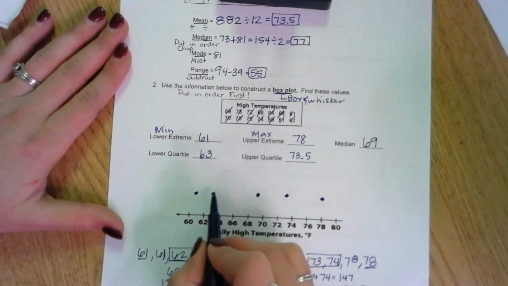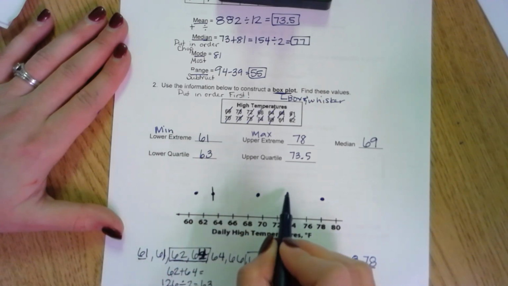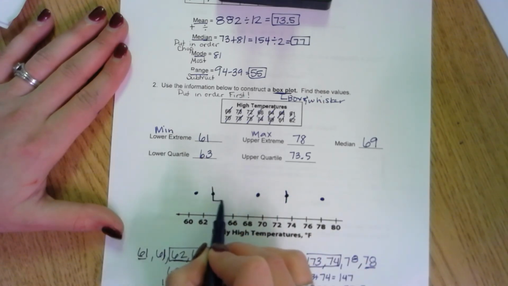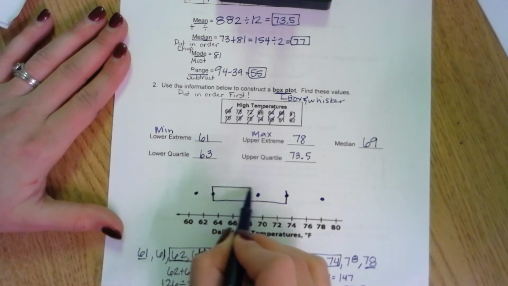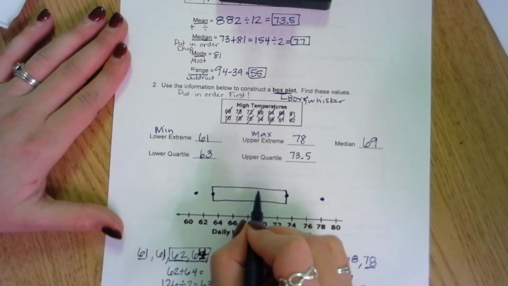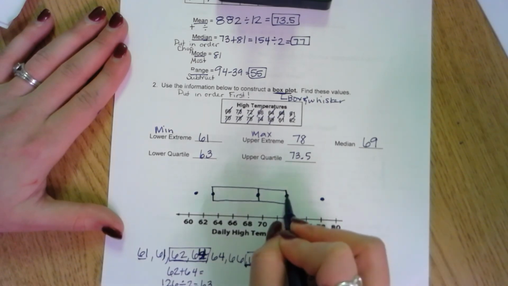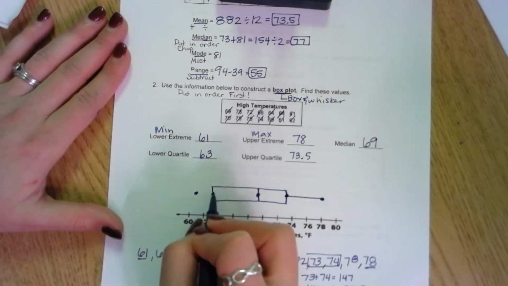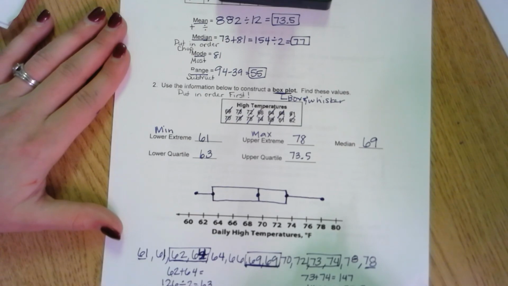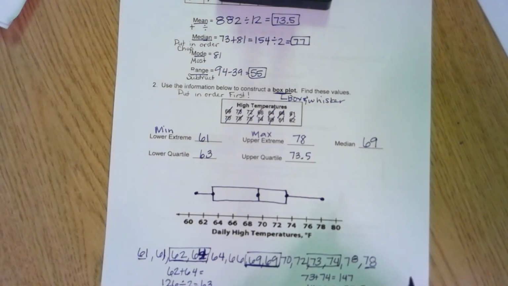My next step is to draw my box from my upper quartile and lower quartile, and then connect those. Then I create a vertical line on my median, and then I create my whiskers. So that is what your box and whisker plot should look like.